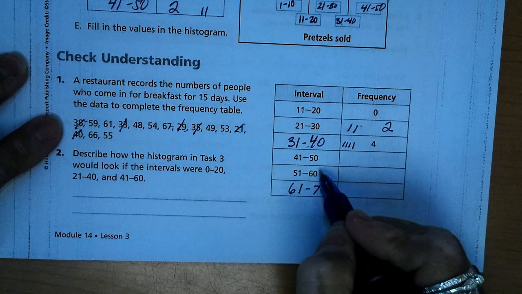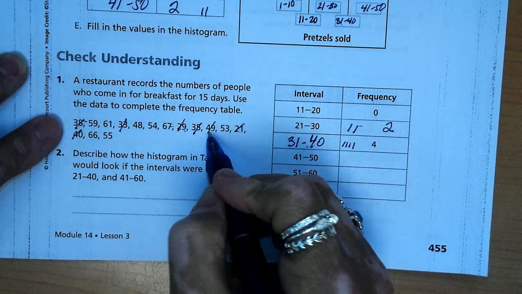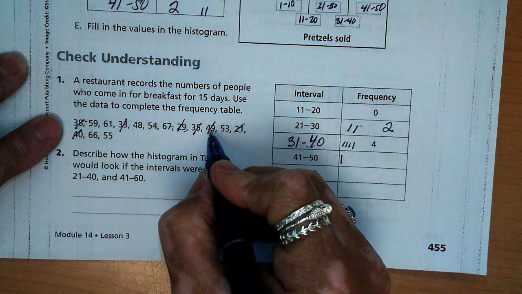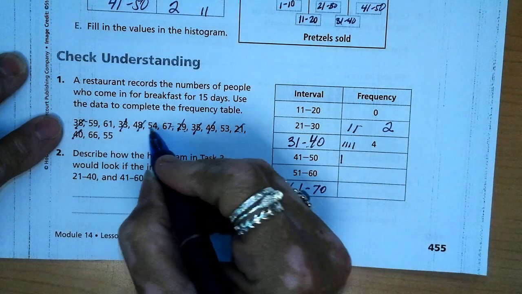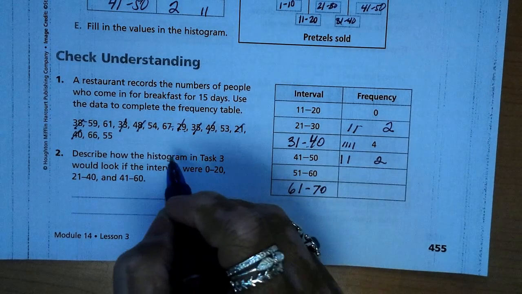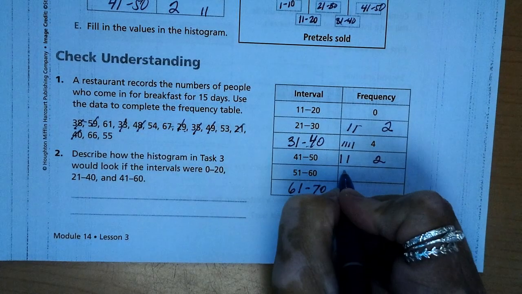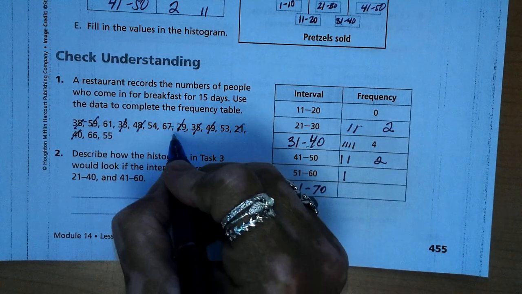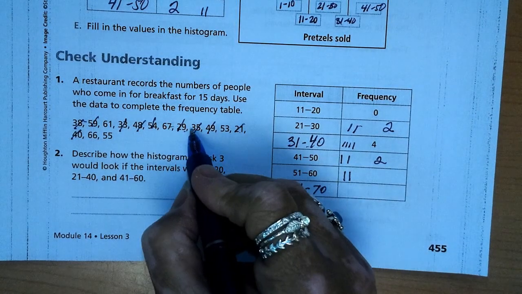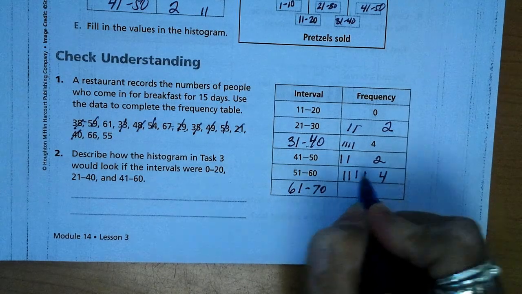All right, what about 41 to 50? Here's 1 with 40, and I got 49. Where's the other one? 48. Yep. And what about 51 to 60? So 59, 54, 53 and 55, right? So there should be 4.